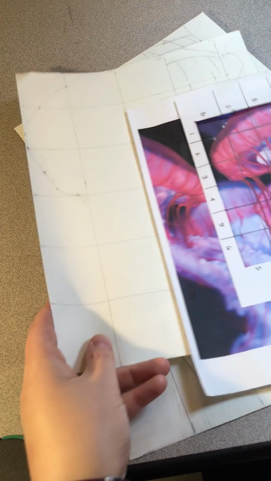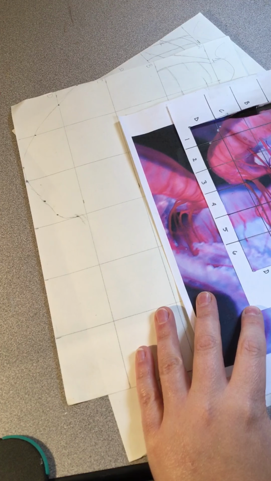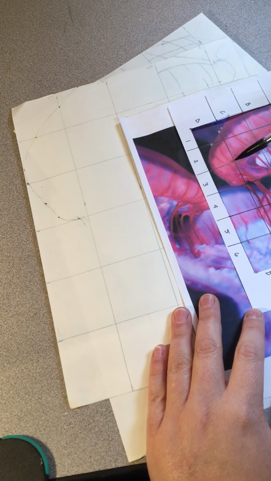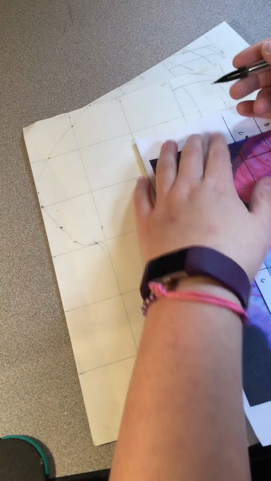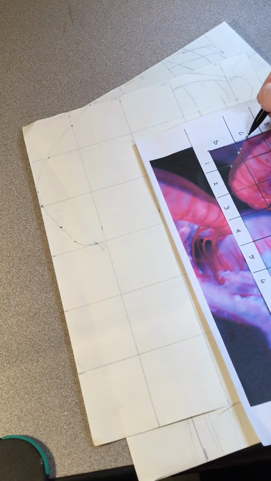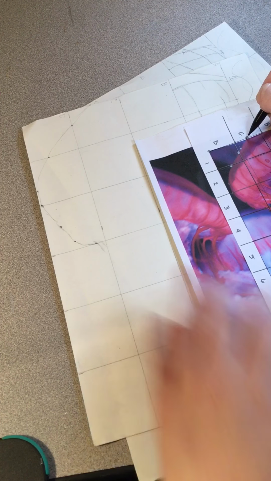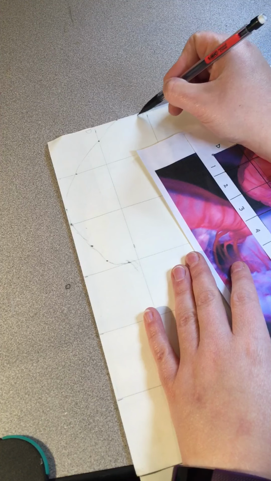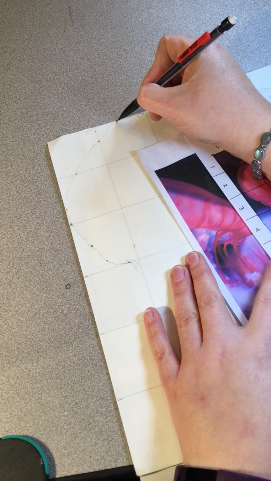Okay, so what I just did, really quick, is on this side of the jellyfish, I plotted a bunch of different points to start giving me that line. For example, if we look at my first point up here, it's in my C box and it's at the very, very top. So if I look on this one, I've got my C box right here. There's my first point.